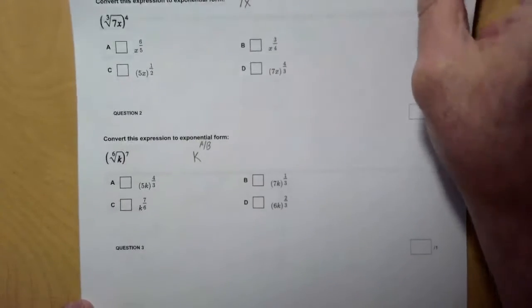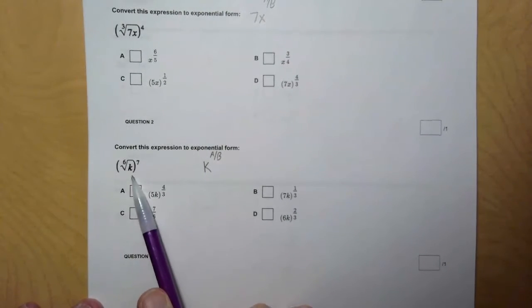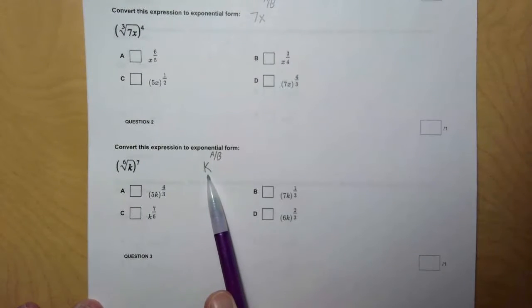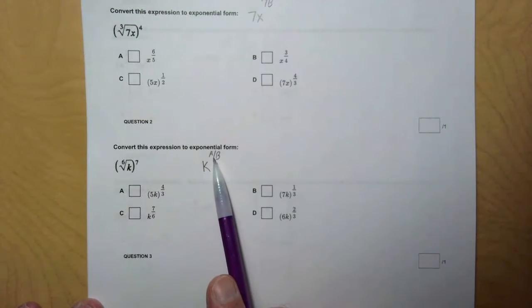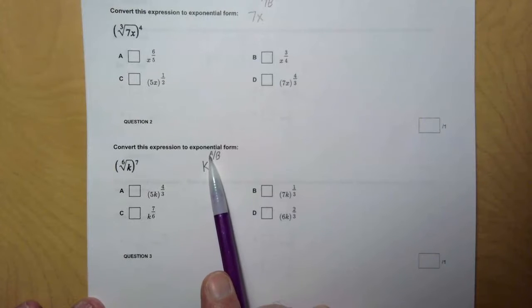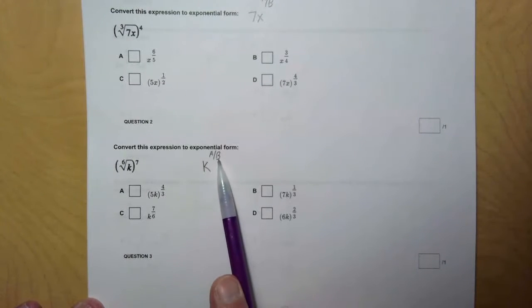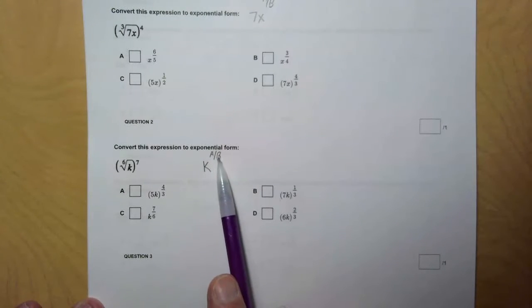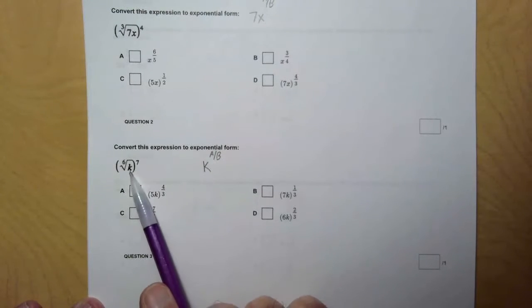All right, number 2. Again, k is the base. So k is going to be the answer here, raised to some power. Again, the a, the numerator, is the power it's raised to. The b is the root. Again, it's a fractional exponent. K is the base. Right, you can find that.